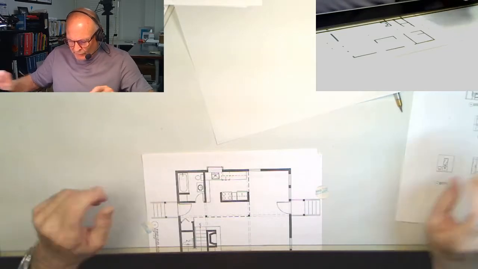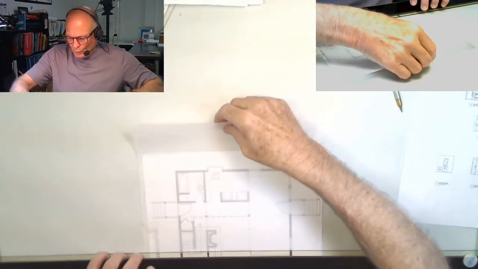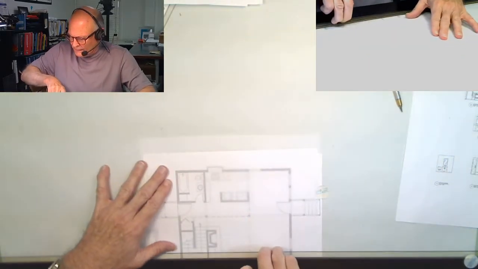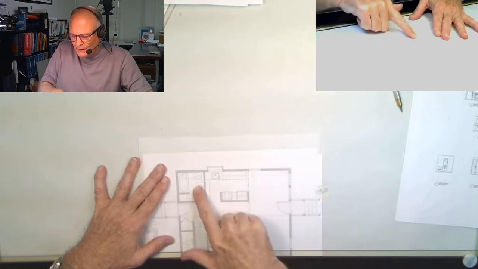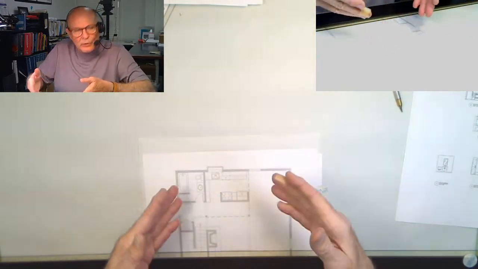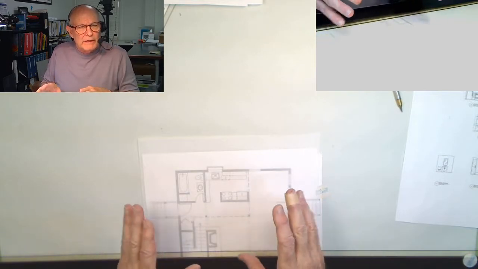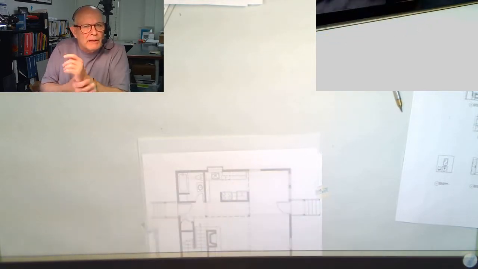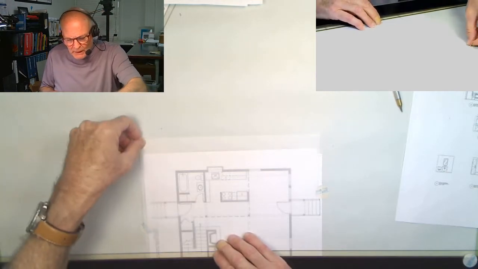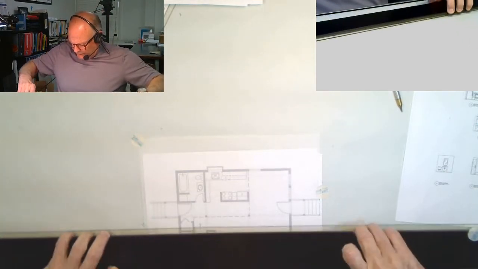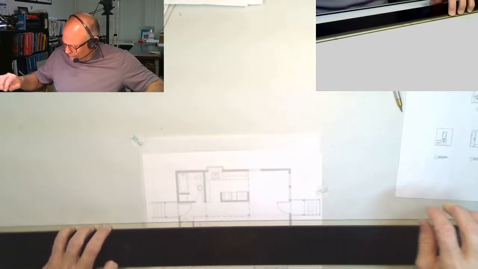So based on that, let's tape down our next sheet. Again, we want that to be close to the center of the drawing, so as we project down on the drawing, we have room to place all the different parts and pieces of the elevation. All right, so we'll get that in place, and that is good.